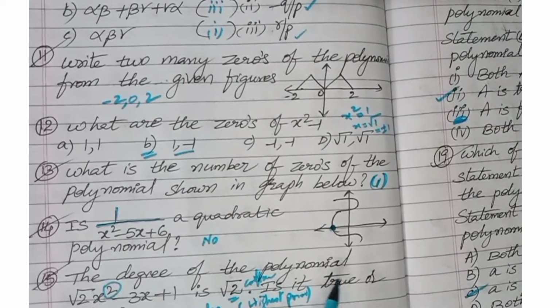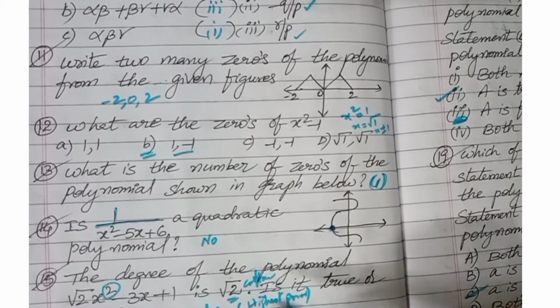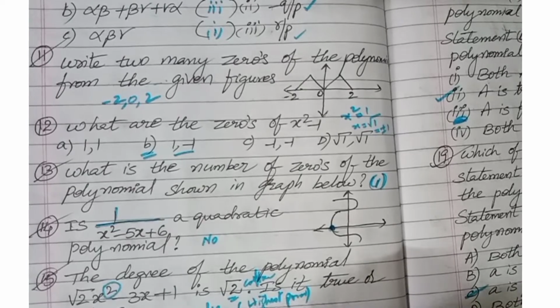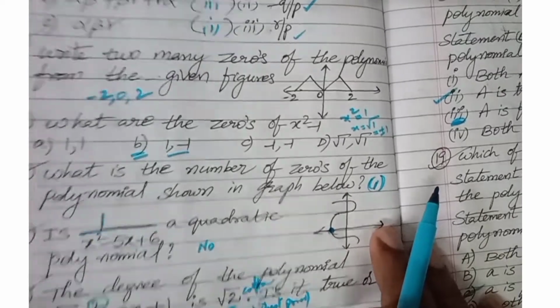Next, the degree of the polynomial root 2 x square minus 3x plus 1 is root 2. Is it true or false? Here the degree of this polynomial is 2. But the degree given is root 2, which is the coefficient. The highest power of the variable is taken as the degree.